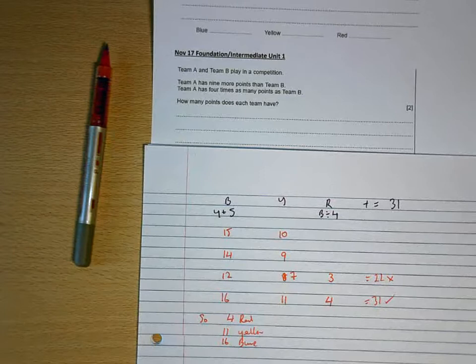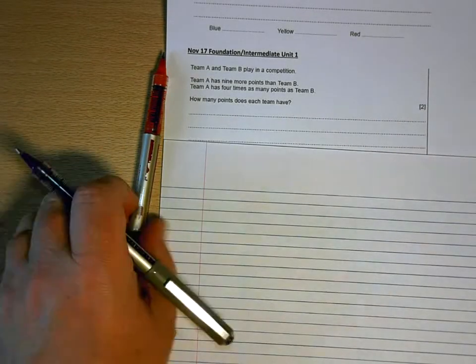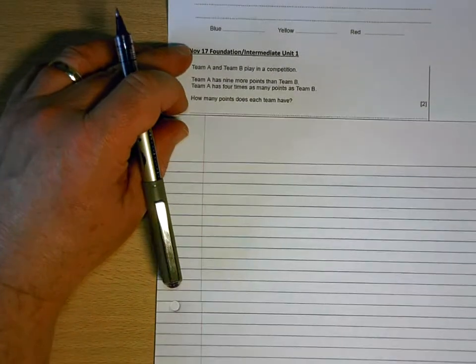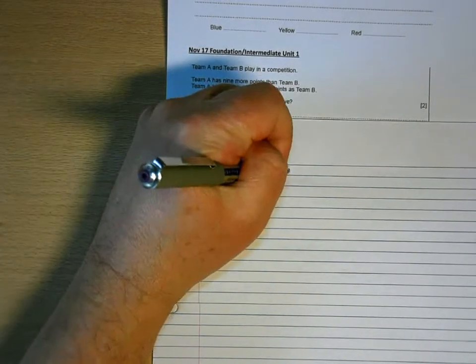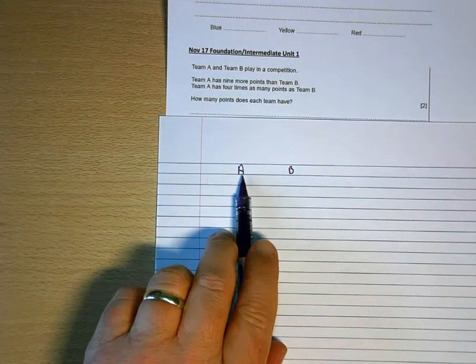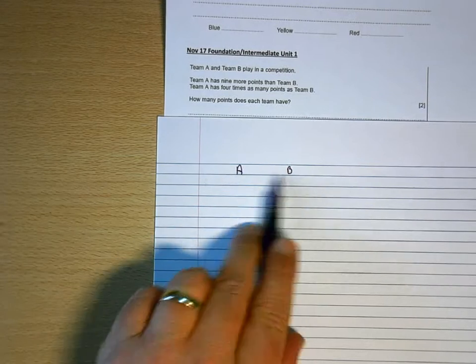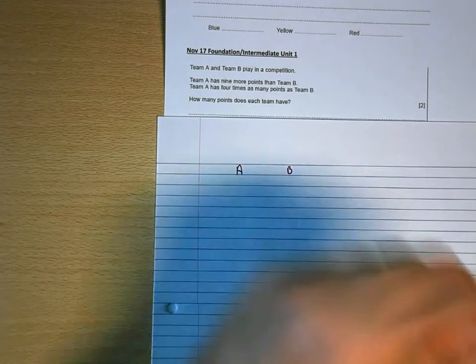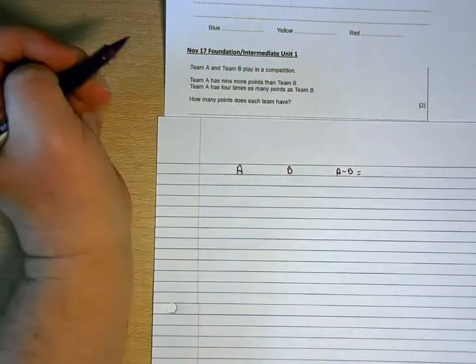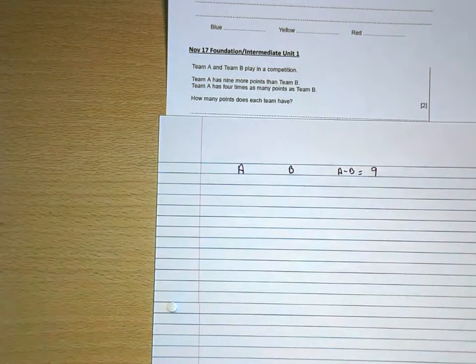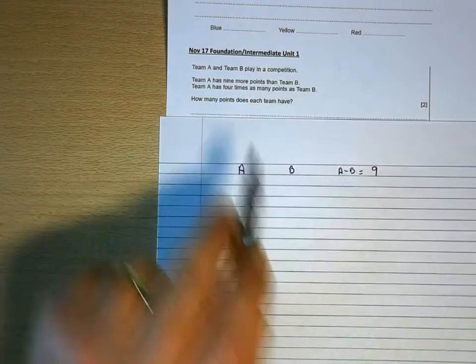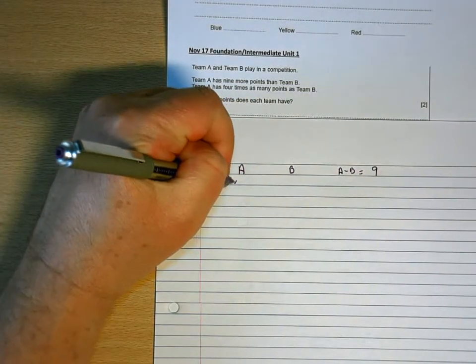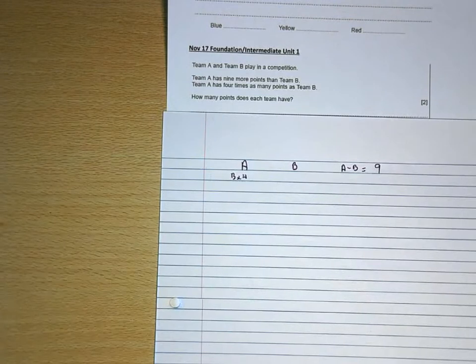And then the final question. Team A and Team B play in a competition. Team A has 9 more points than Team B. So 2 teams, A and B. Team A has got 9 more points than Team B. So the difference between the two must be 9. And Team A has 4 times as many points as Team B. So that's going to be B times 4.